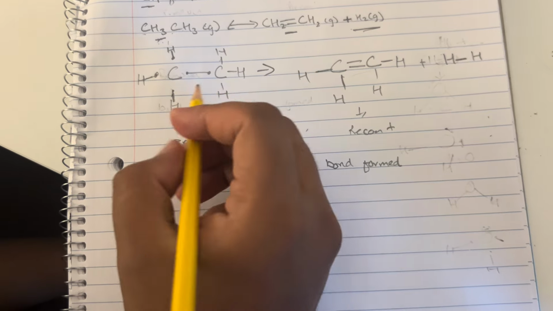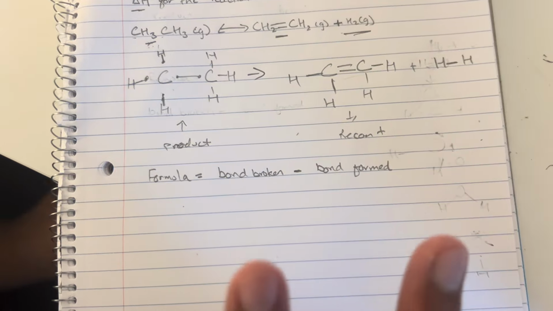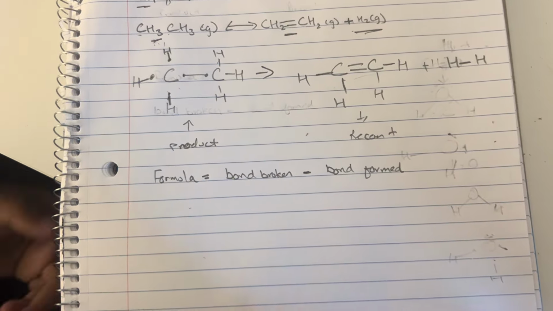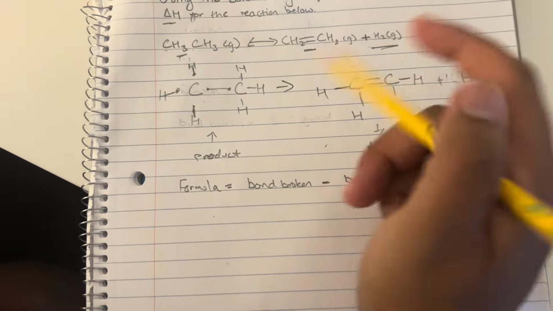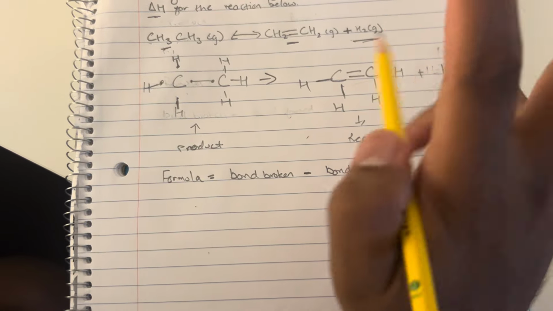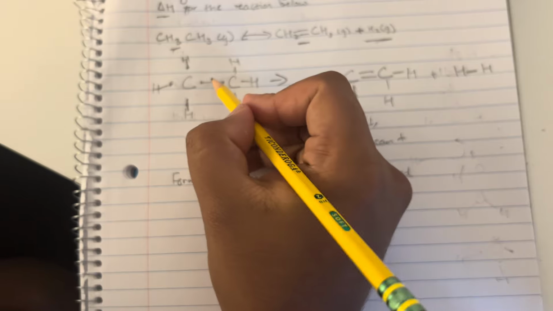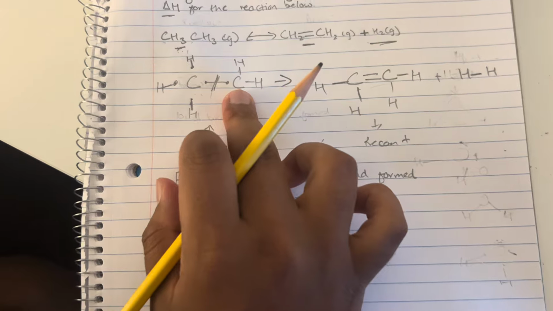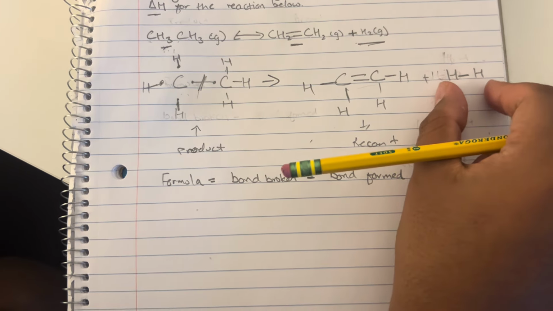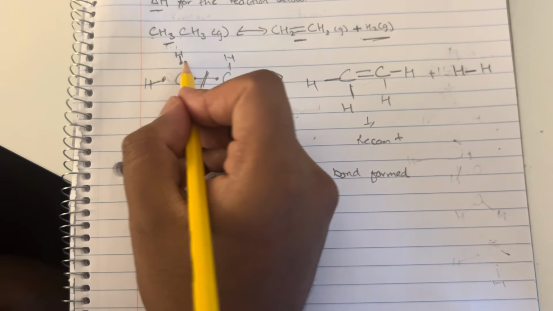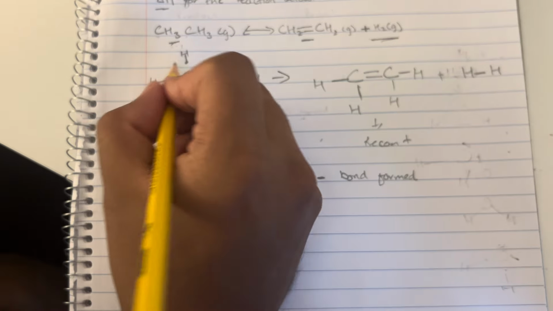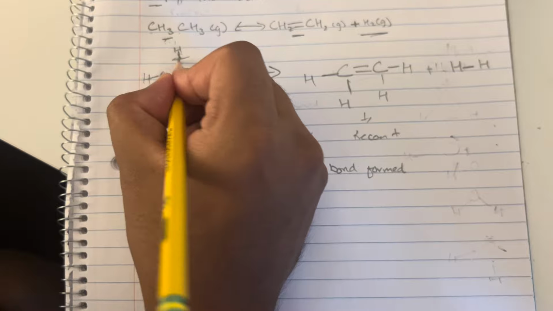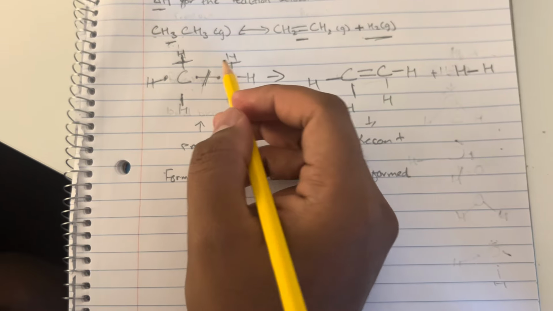When you go from here to there, what is being broken and what is being formed? To make the double bond, we have to break the single bond here. And to make a single bond of H over here, we have to break these two. Otherwise it's not going to work the same. So these two are being broken.